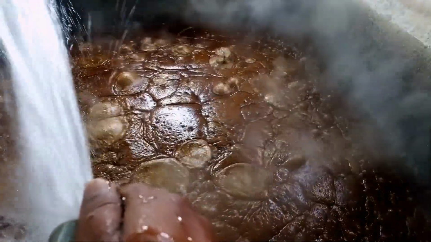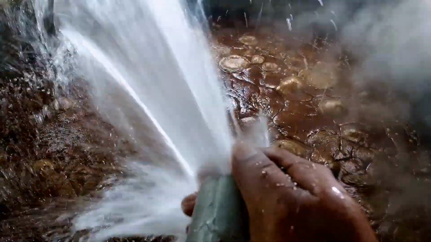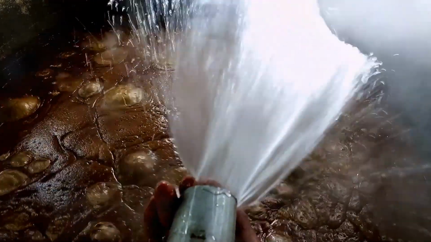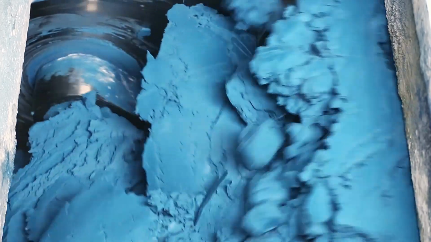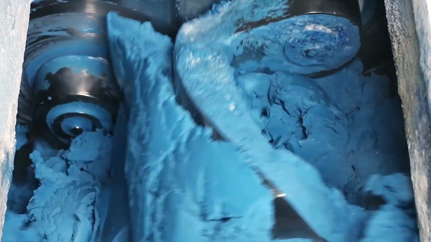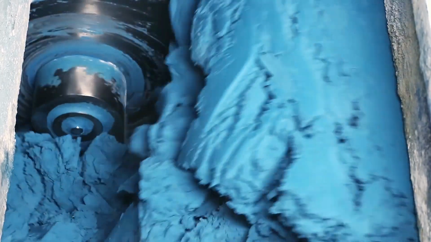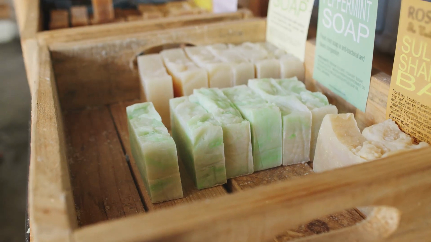The result of this intricate dance of molecules is a raw, unscented soap that is ready to be molded, cured, and eventually used to clean and nourish our skin. This process, while complex, is a testament to the beauty of science and the artistry of soap making. It's a process that has been used for centuries, and yet it never ceases to amaze. Once the saponification process is complete, we are left with raw soap.